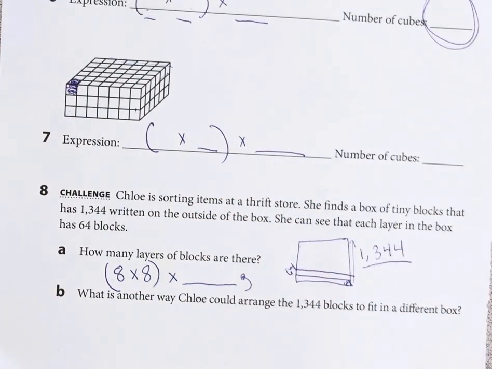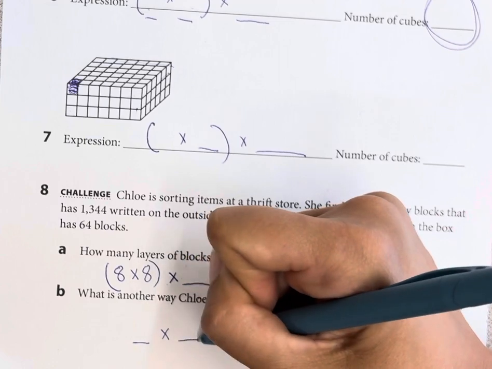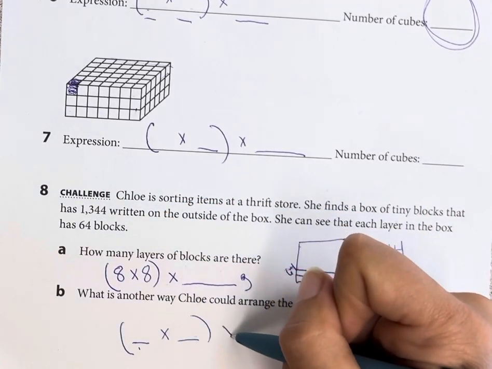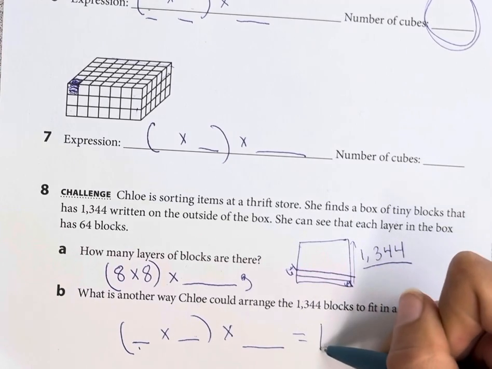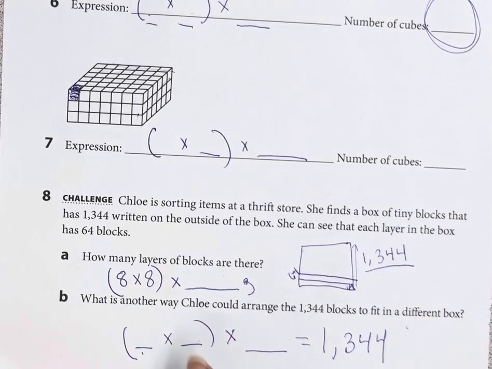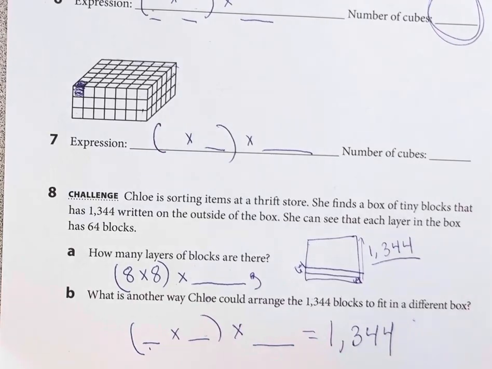But it's asking you what's a different way that she could have it layered if the box was different. So you have another length and width times another height. That would also equal 1,344. You might rearrange the base. You might rearrange the height. I'm excited to see what you come up with.